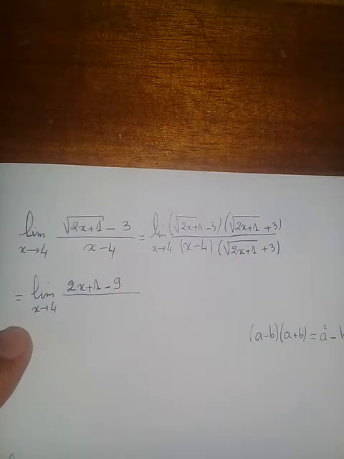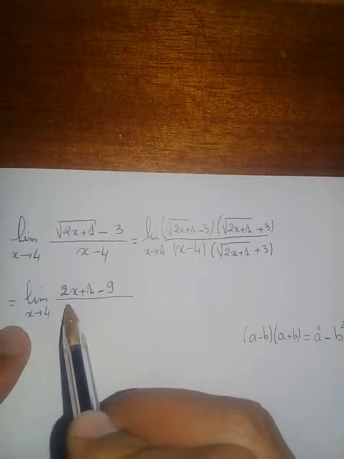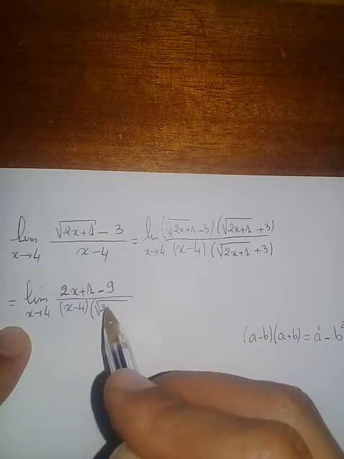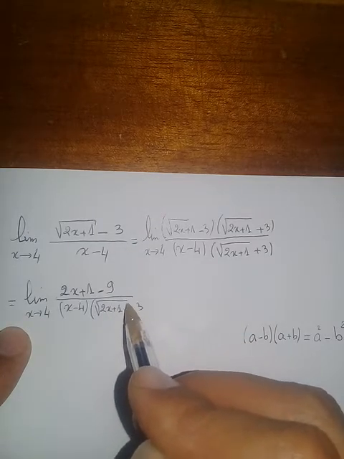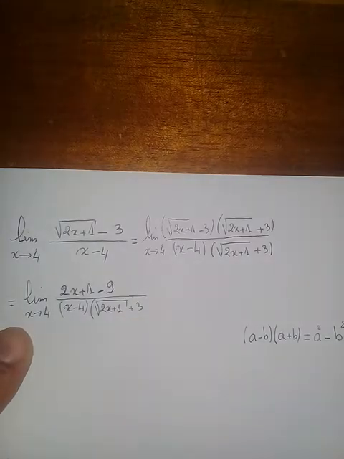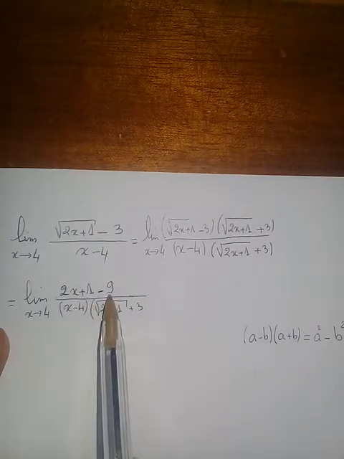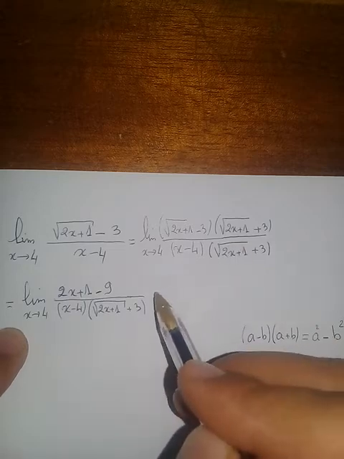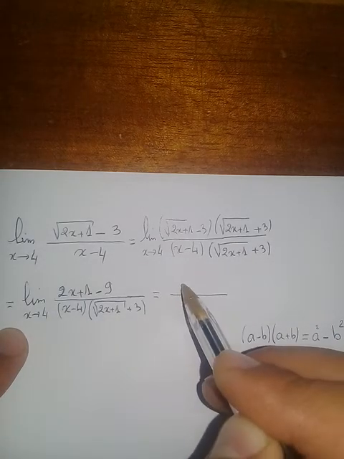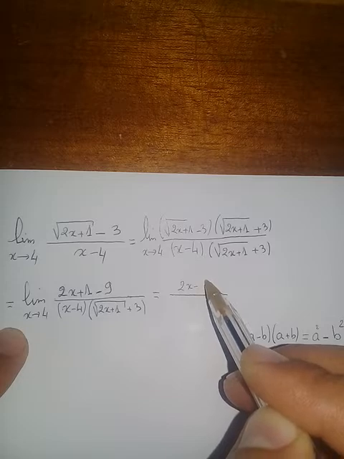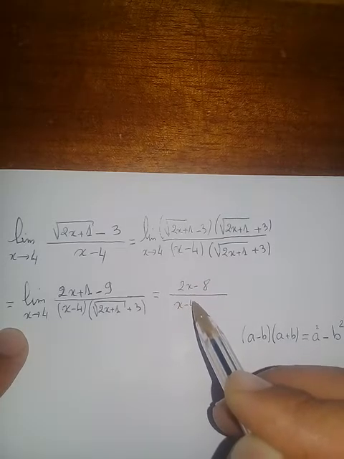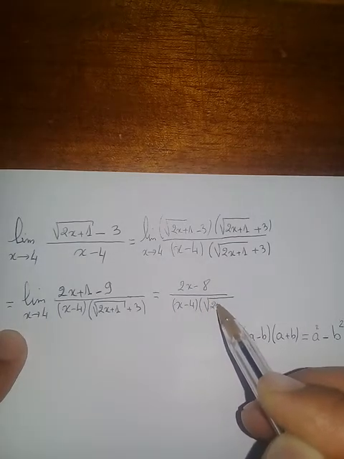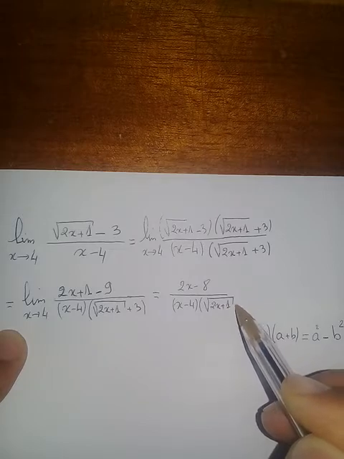There's no need to FOIL. x minus 4 times square root of 2x plus 1 plus 3. We get here plus 1 minus 9, which is minus 8, and the rest is going to be the same. It's 2x minus 8 over x minus 4 times square root of 2x plus 1 plus 3.